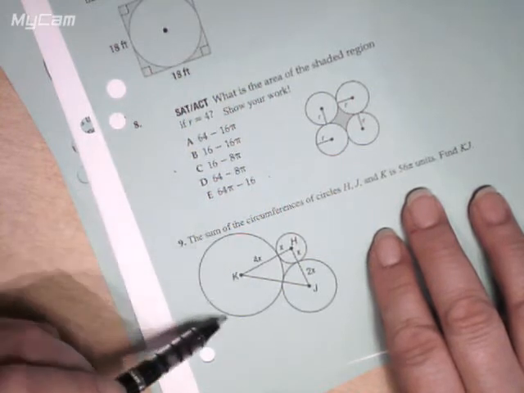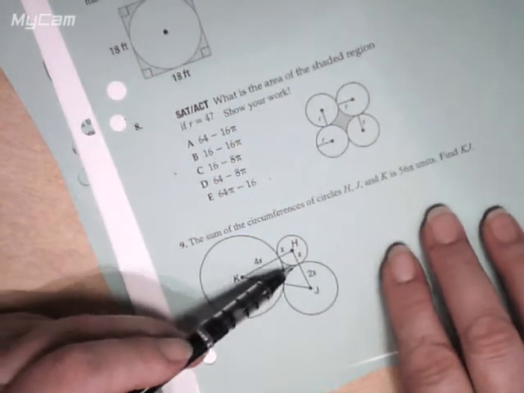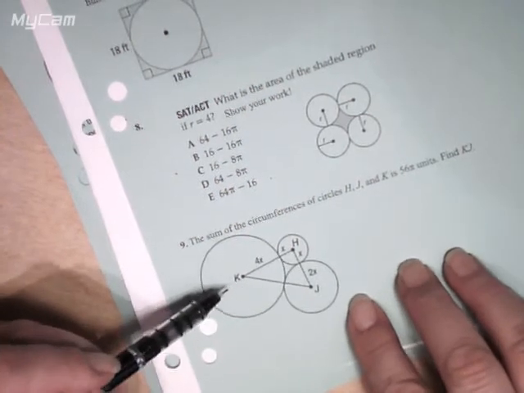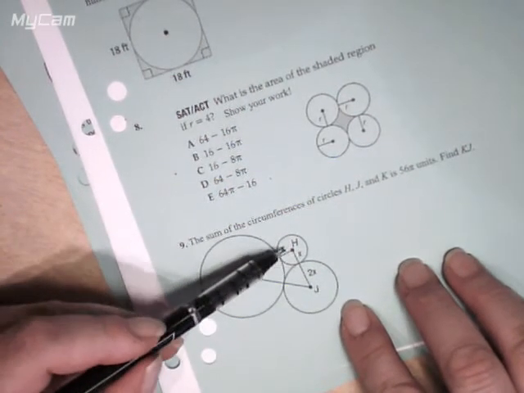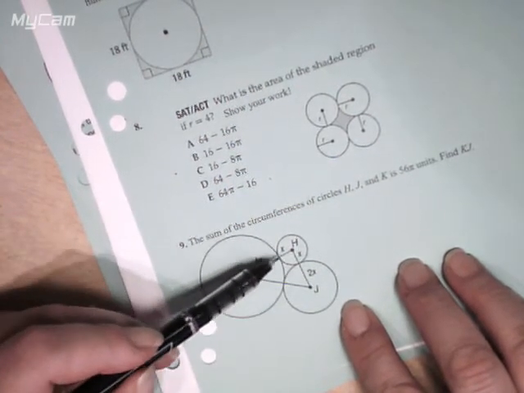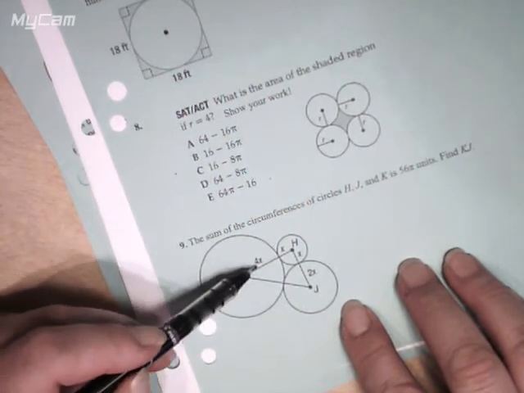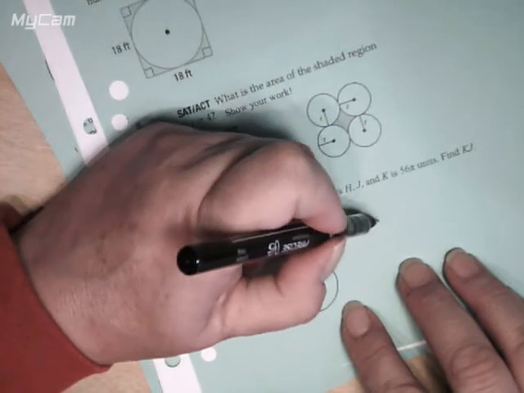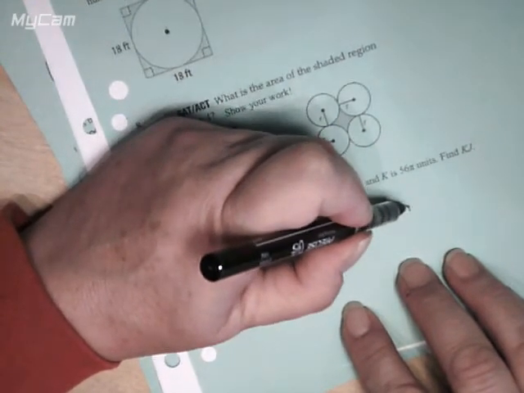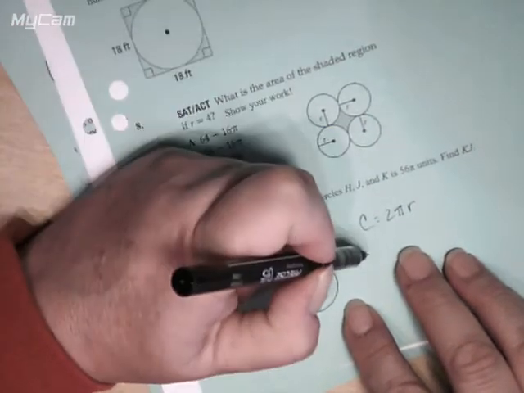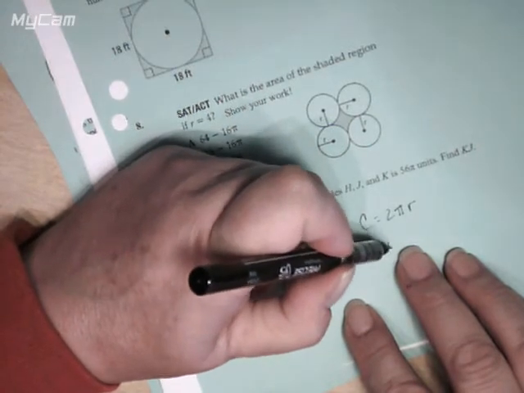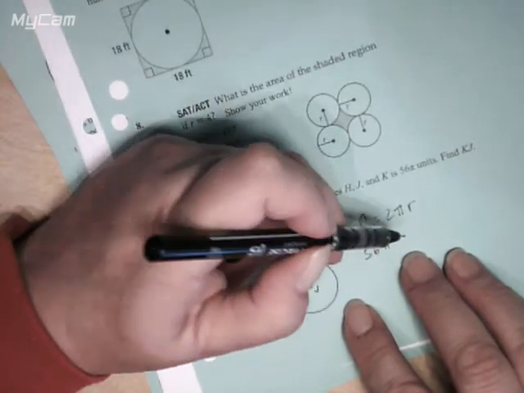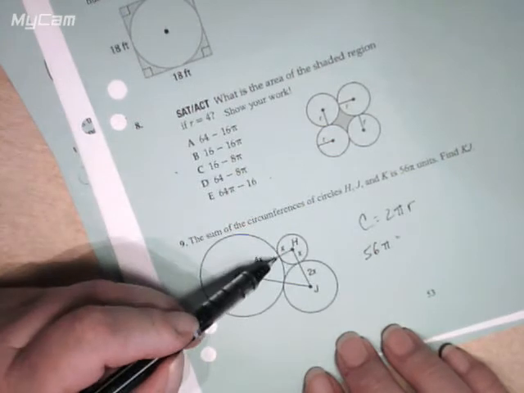The sum of each of the circumferences is 56 pi. So you're going to have to work backwards, set up an equation where you replace the r, circumference is 2 pi r, right?